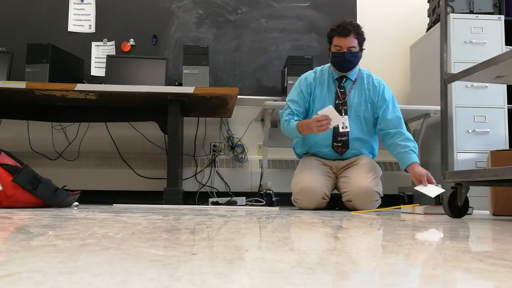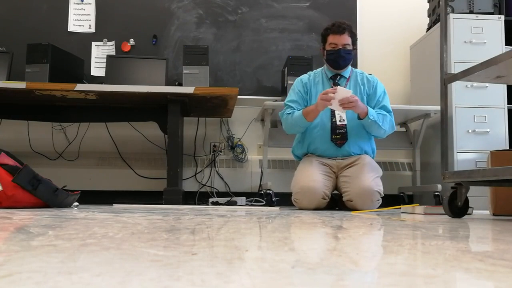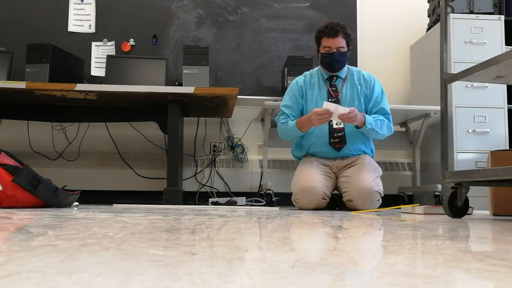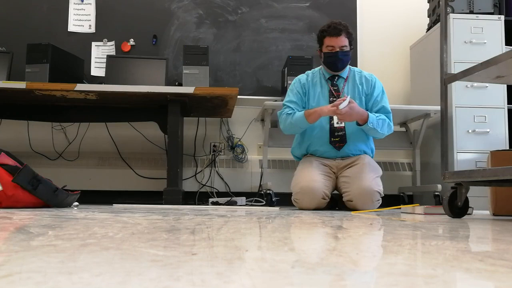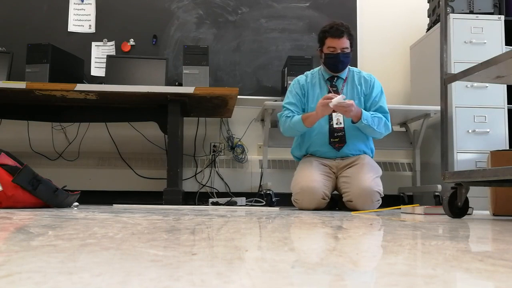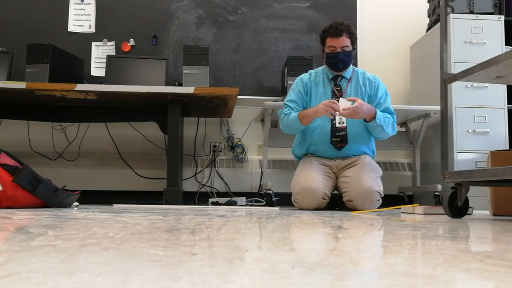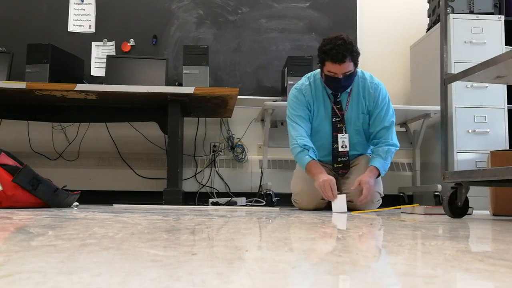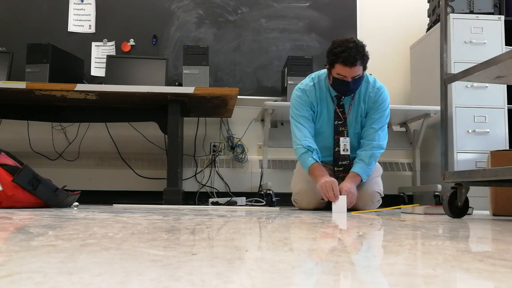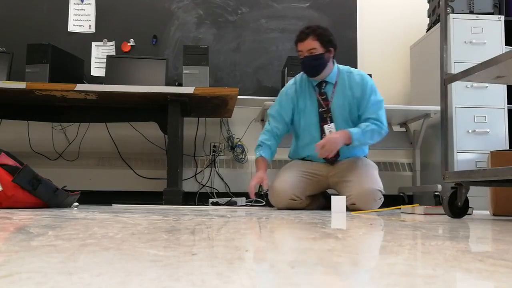The next thing you're going to do is take some note cards. Depending on what surface you do this on, you may need more or less note cards. I'm going to use 3 here. Fold them in half. You're going to put it right at the bottom of your ramp so that they catch the marble.